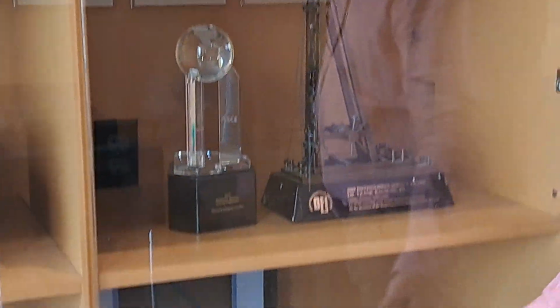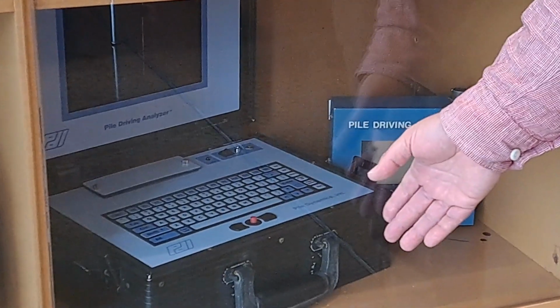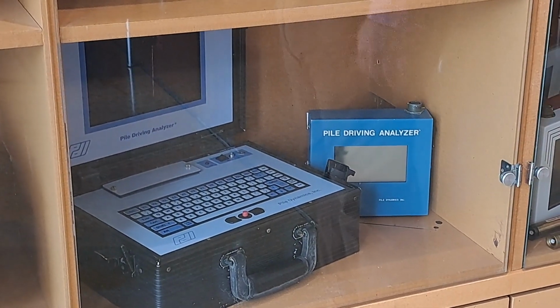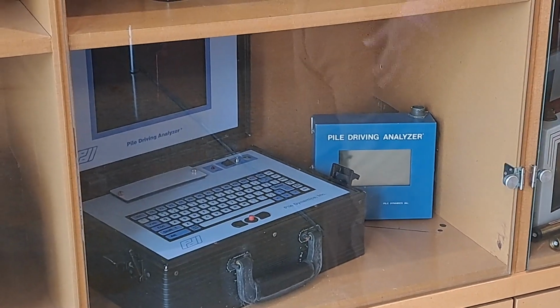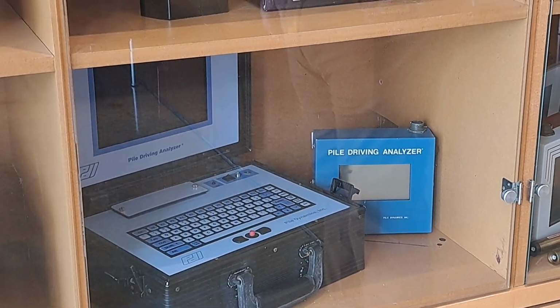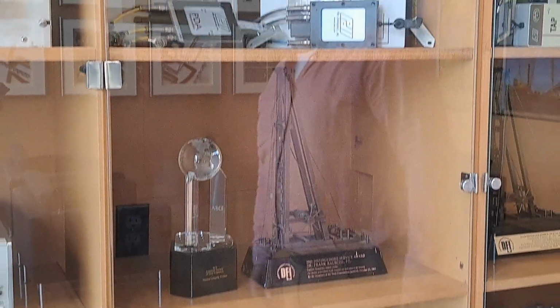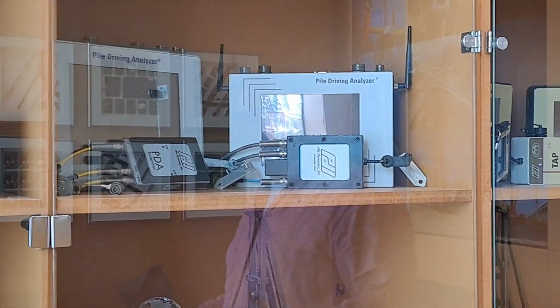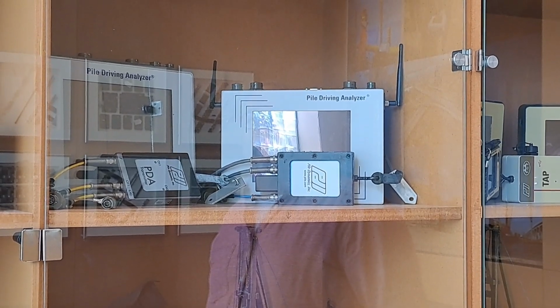And then, of course, our big leap forward was the PAK system. This was the first self-contained unit, a briefcase that you can now walk on site with and collect all of your data. And that brings us up to our current version, the 8G over here, which is now like a little tablet version, larger screen, touch screen.